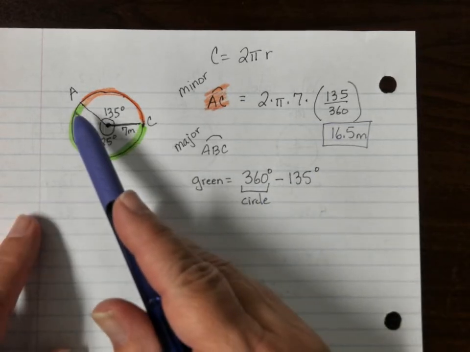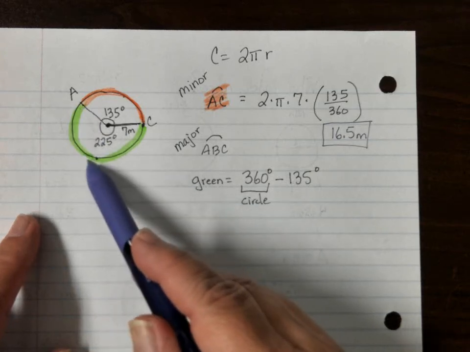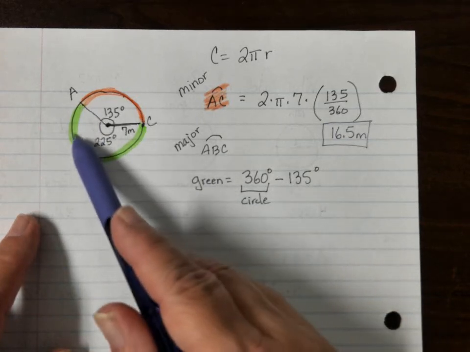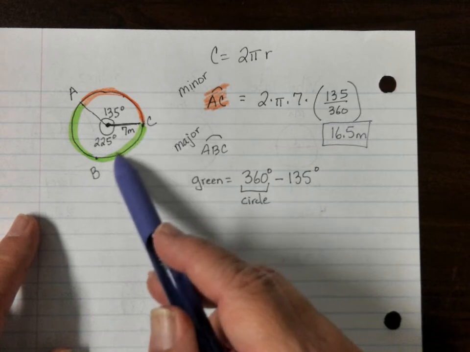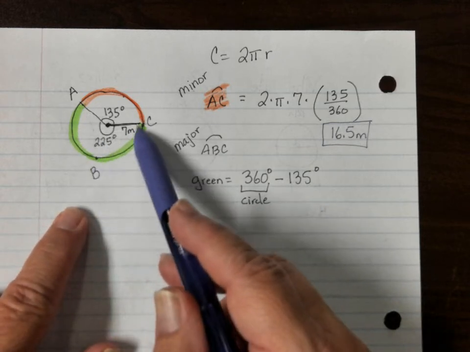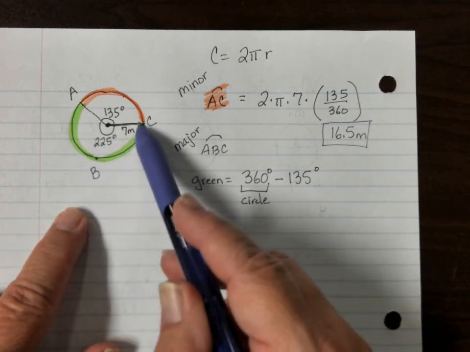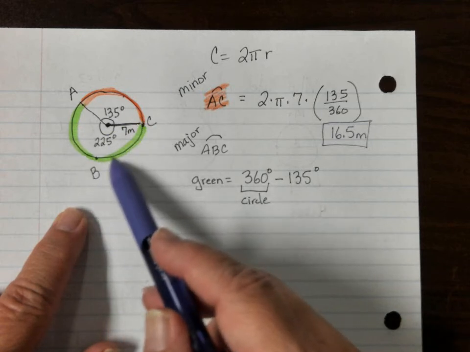Alright, so now if you needed to find this green arc length, if you haven't worked on the green yet, work on it right now for a minute. How would you find this arc, ABC?